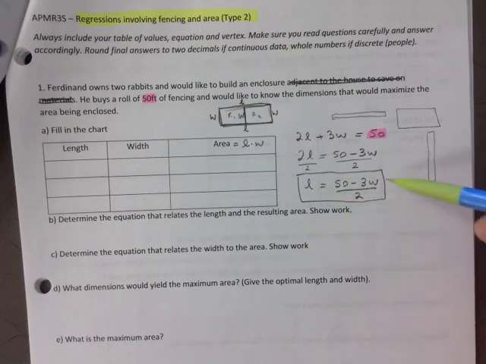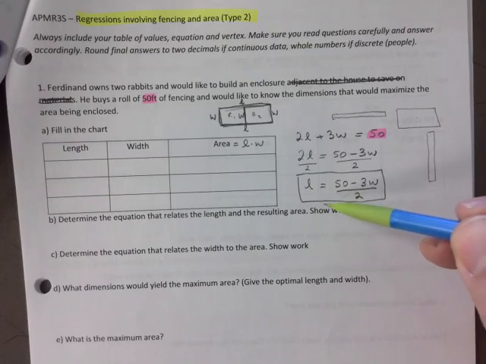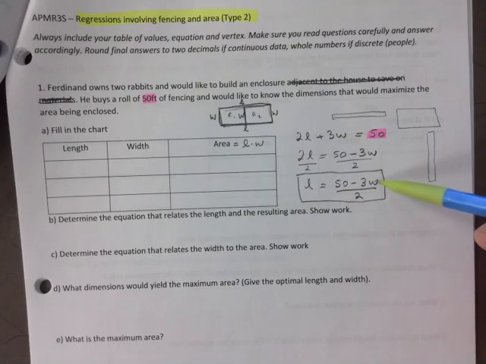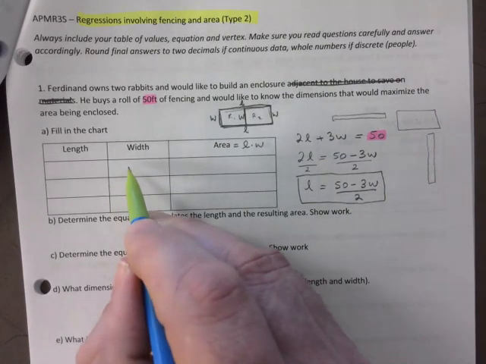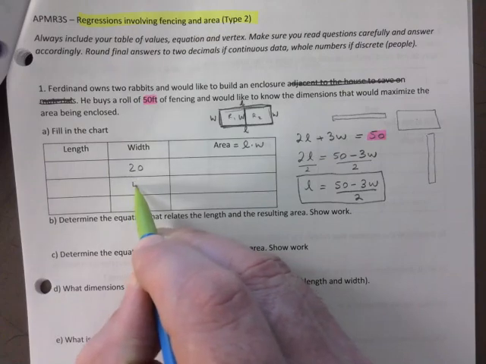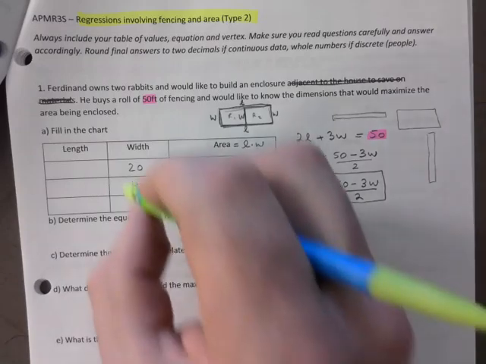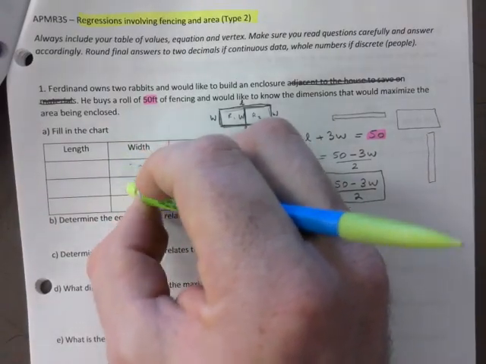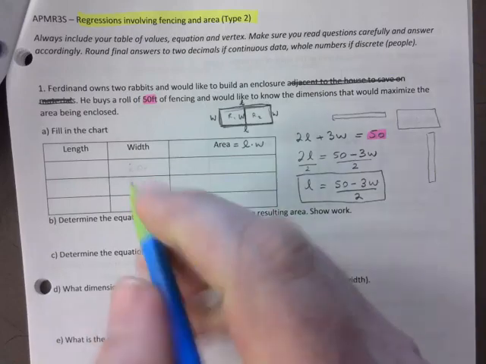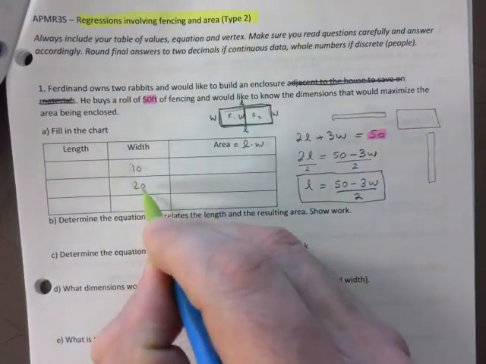I don't know if you remember, when you have an equation like this, which one is the independent variable? It's always this one, right? That's in the mix of all the things. This is like your x here. So we can use any values we want. Let me do 10, 20, 30. It doesn't matter what you put here.